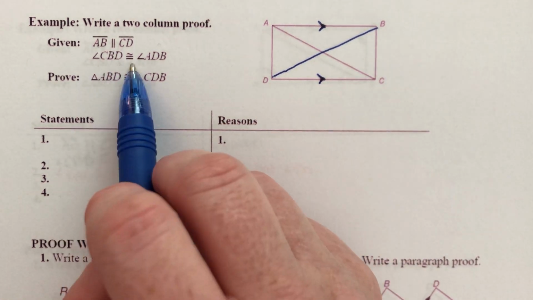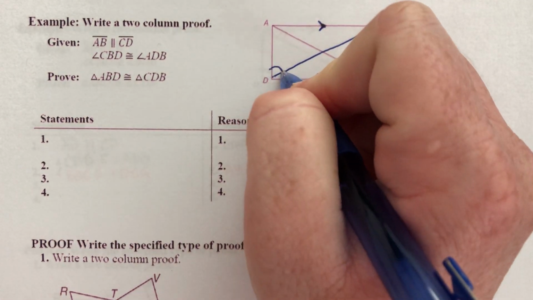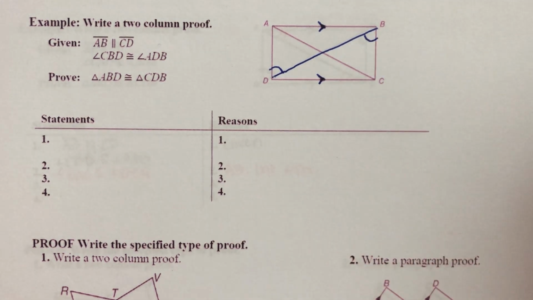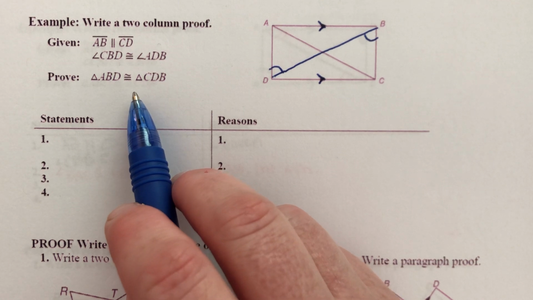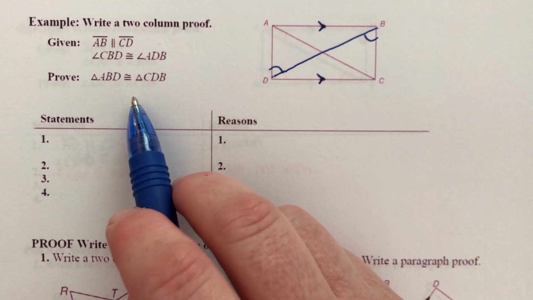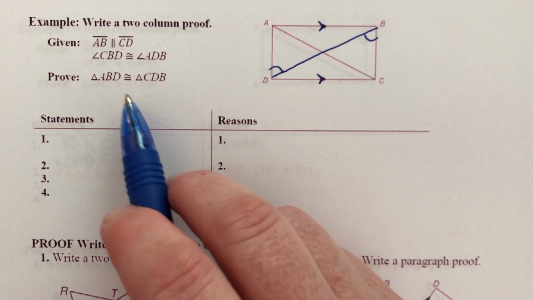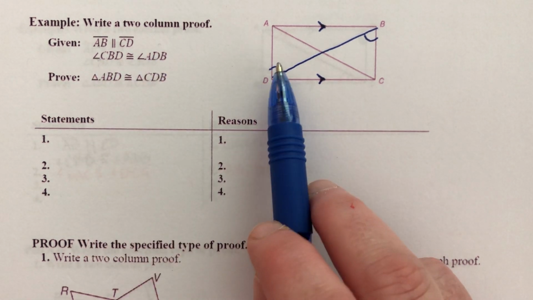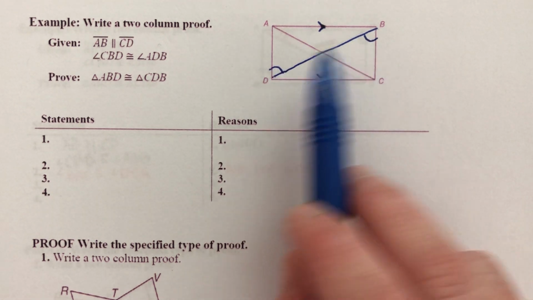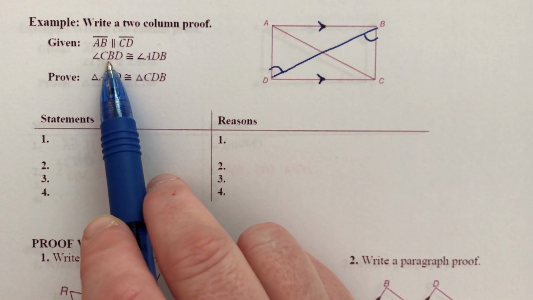Okay, so it tells us these two angles are congruent. That would be this angle and this angle. And the only other thing it tells us, to prove triangles are congruent, I have to show at least 3 different things are congruent. So I need at least 3 congruency statements. Right now I only have 1. I've only shown that 1 corresponding set of angles is congruent. So I need 2 more things, right?